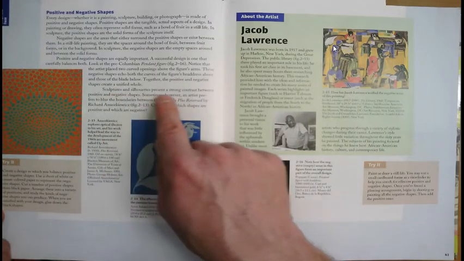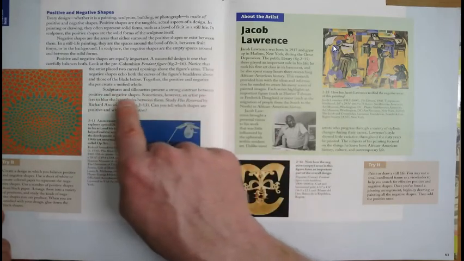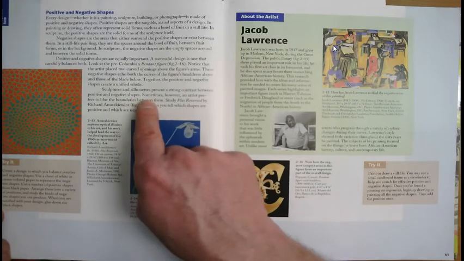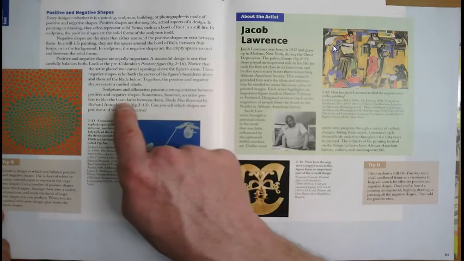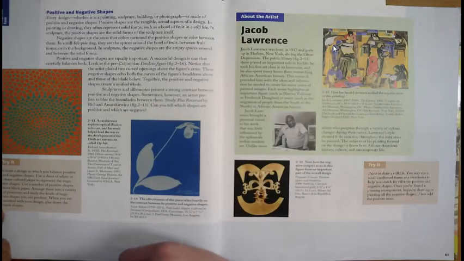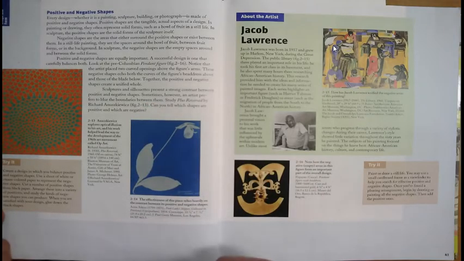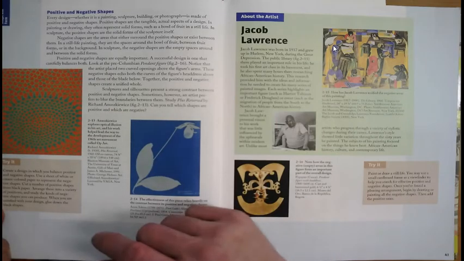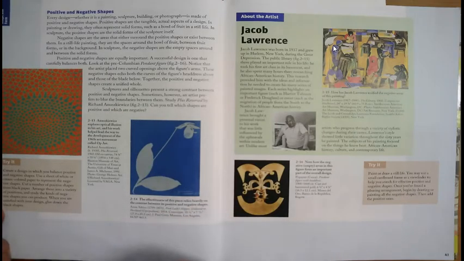Sculptures and silhouettes present a strong contrast between positive and negative shapes. And we've talked about this with space. Sometimes, however, an artist prefers to blur the boundaries between them. Study Plus Reversed by Richard, I'm not sure how to say it, I'm sorry. Can you tell which shapes are positive and which are negative?